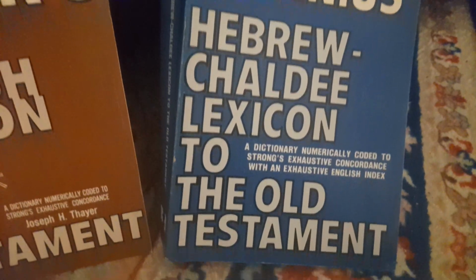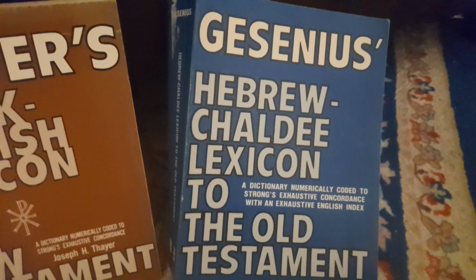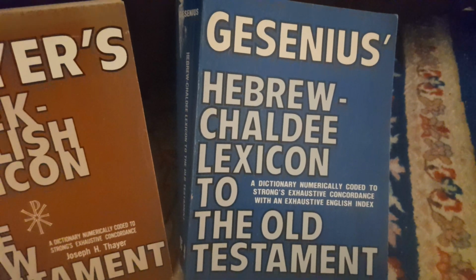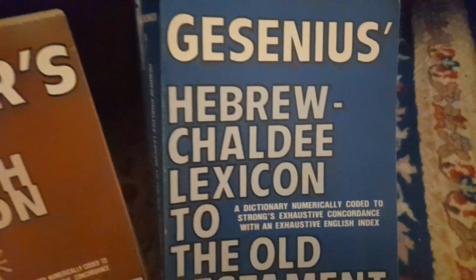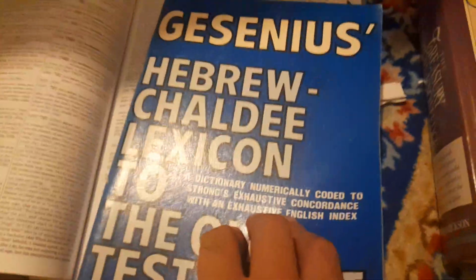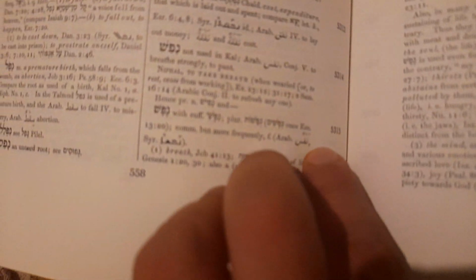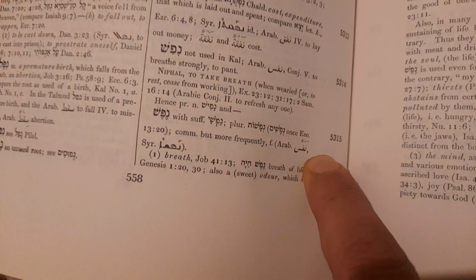So we can then compare this and get some more information by looking it up in Gesenius's Hebrew and Chaldean lexicon. So we're going to look it up now in Gesenius's Hebrew and Chaldean lexicon. It starts off here, as you can see, 5315.